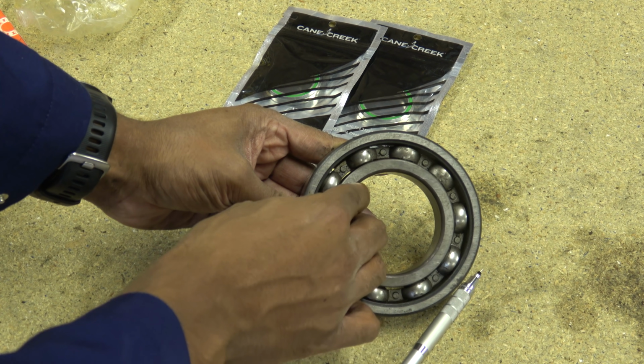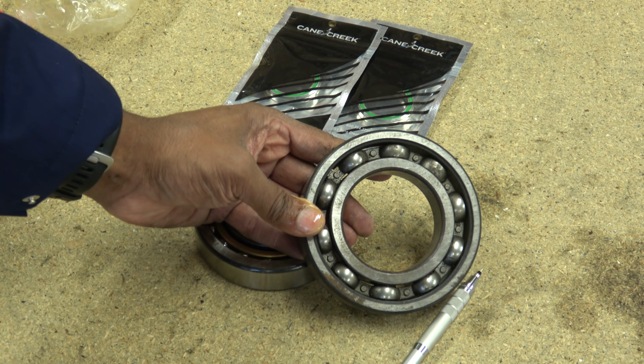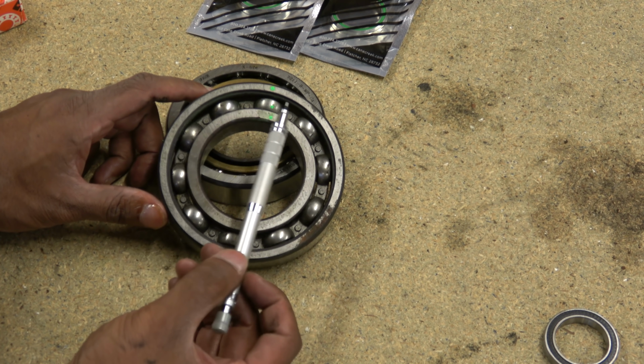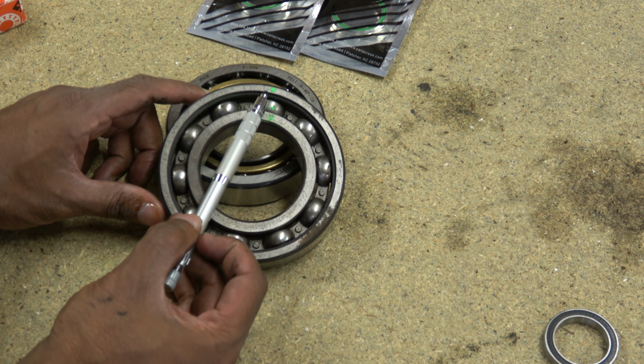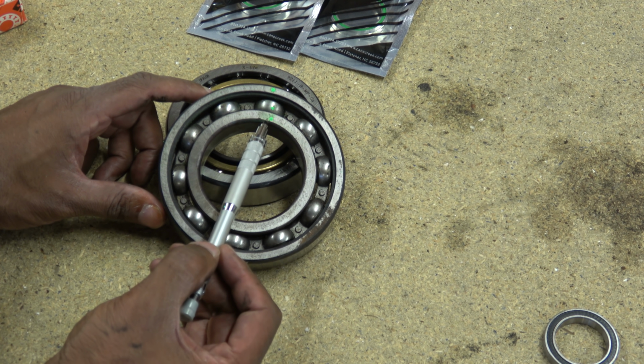Now all of these things move at different speeds, so what I'm going to do now is get a black pen and just mark it so I can show you. I couldn't find a black pen, so I've used green dots. So we've got a green dot on the outer race, this one won't move, a green dot on the cage, and a green dot on the inner race.